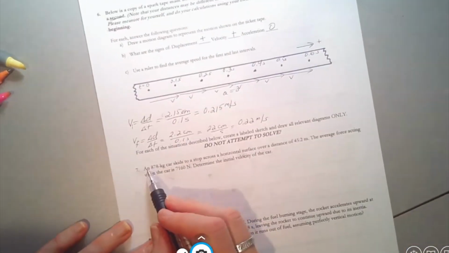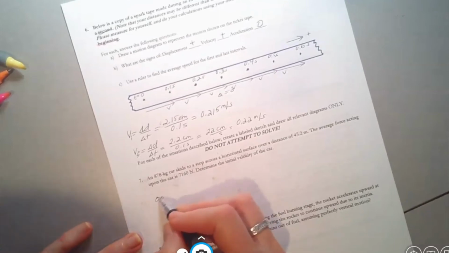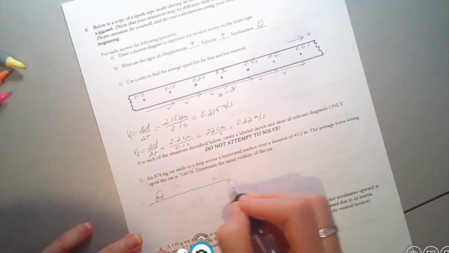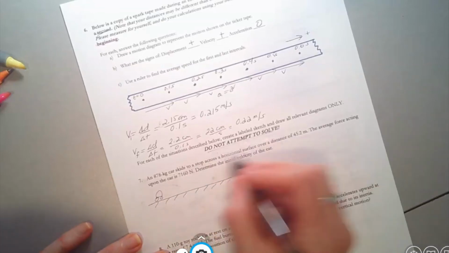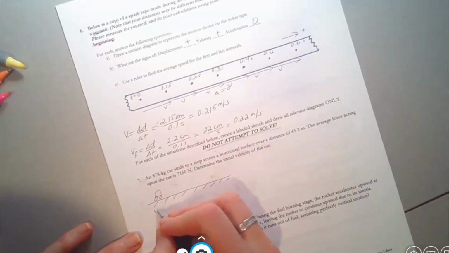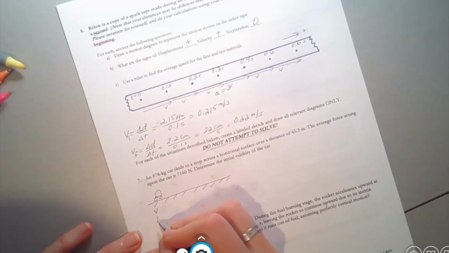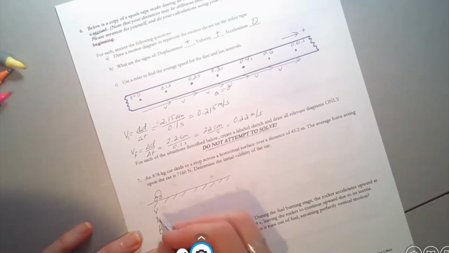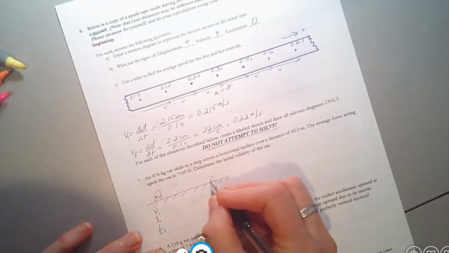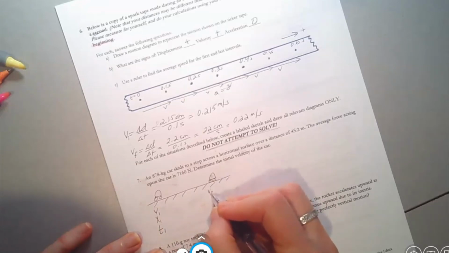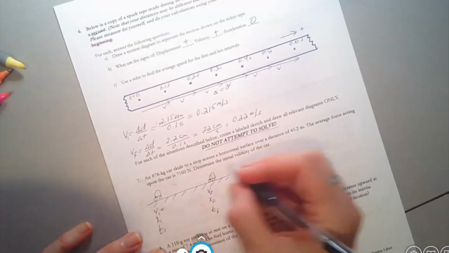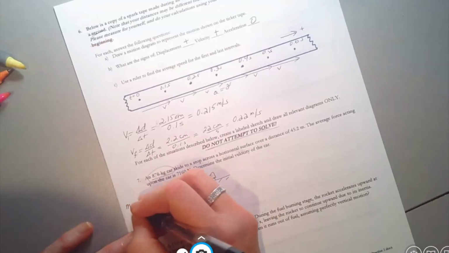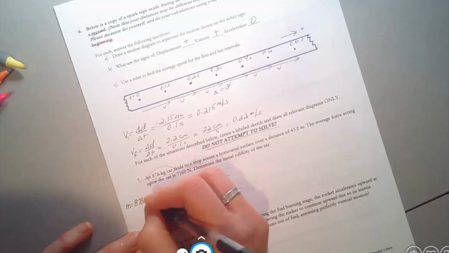Okay, an 878 kilogram car skids to a stop across a horizontal surface. So this is about sketching, creating a labeled sketch. We are not solving this. We're going to label V, X, T, where X is position. This is our initial, and then the car is going to move to some final position. Sometimes I do 1, 2. You can do that also. They also give you this mass, so let's label that M, 878 kilograms.